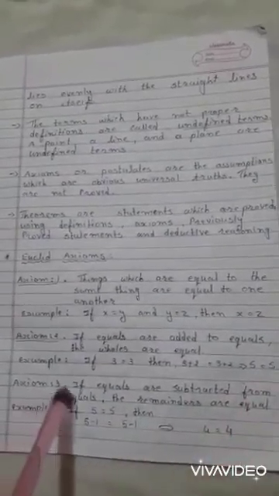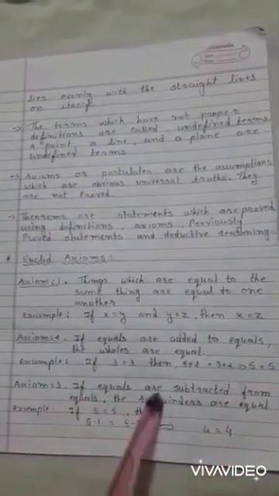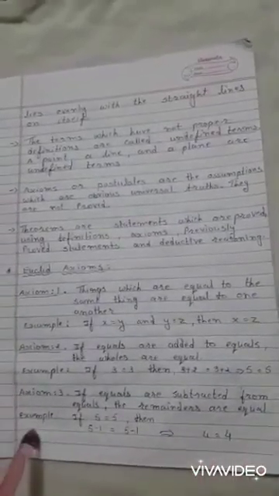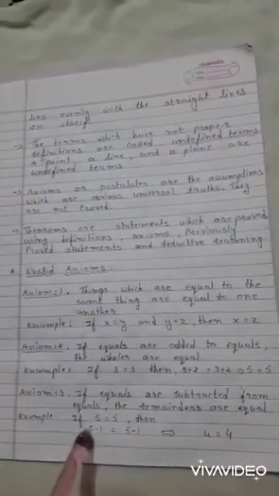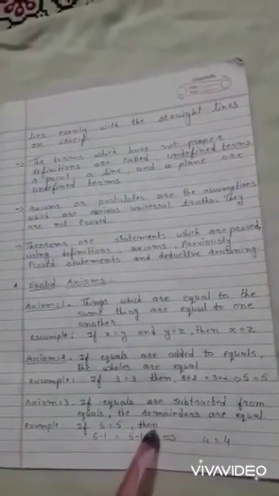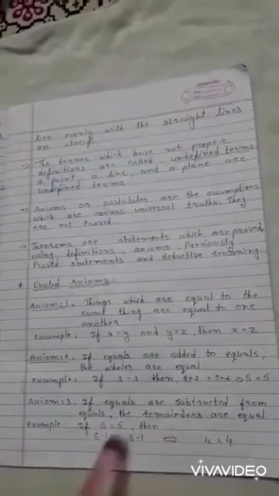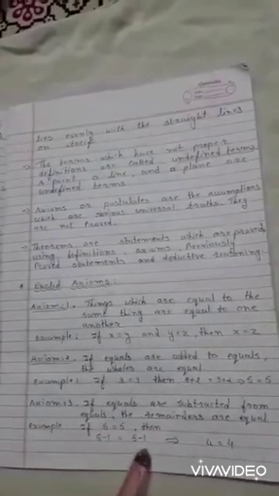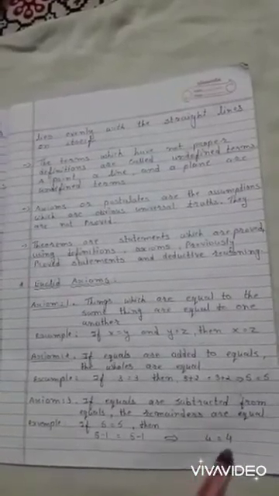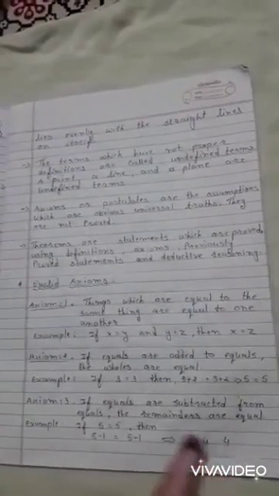Axiom 3. If equals are subtracted from equals, the remainders are equal. Example, if 5 is equal to 5, then we subtract the same number from the 5. 5 minus 1 is equal to 5 minus 1. And we can get 4 is equal to 4. This is the same number.